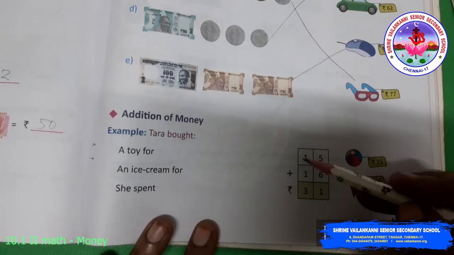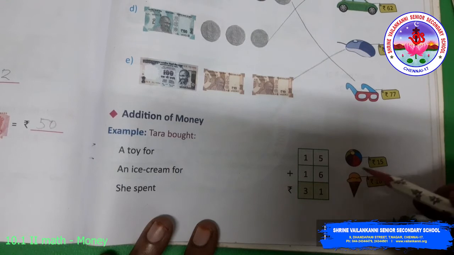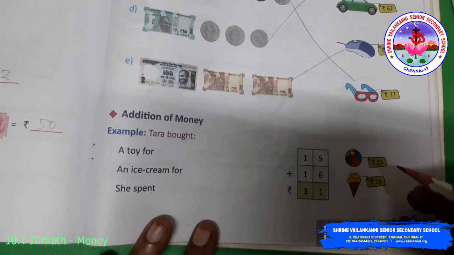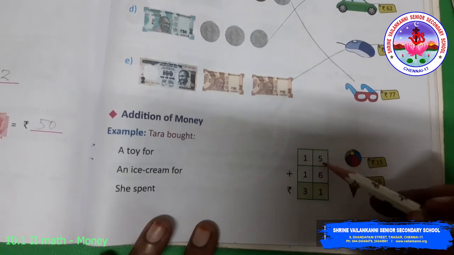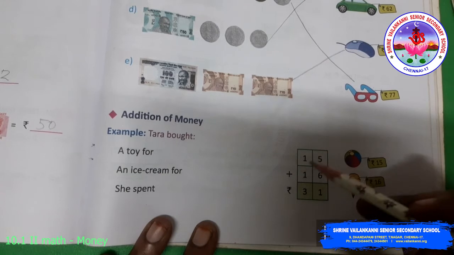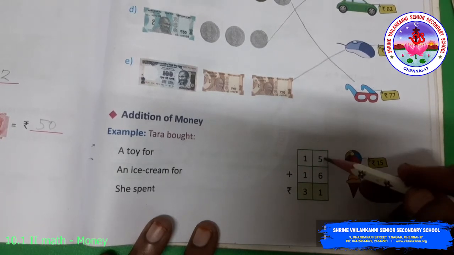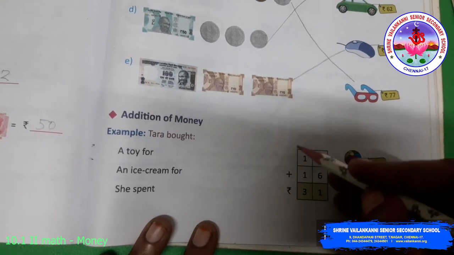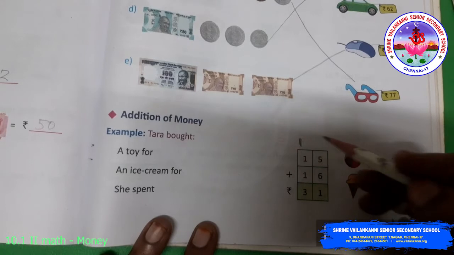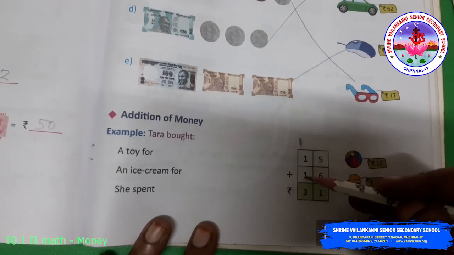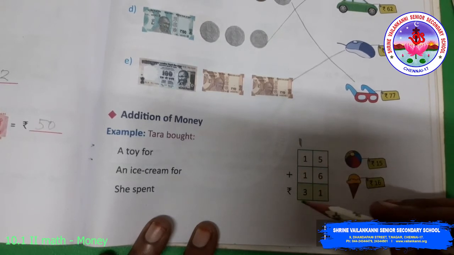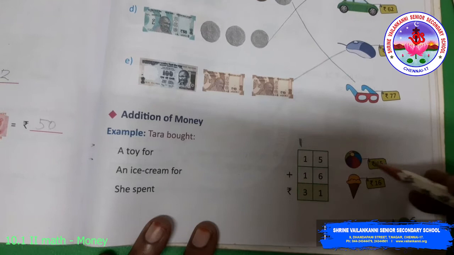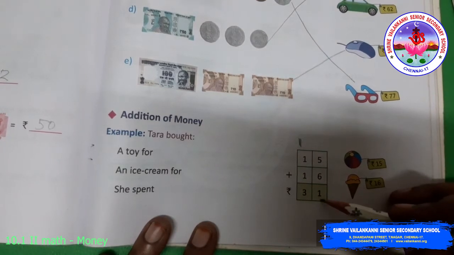We should write the numbers separately, okay? I've told you, the same rule you follow for addition. 15: 1 tens and 5 ones; 16: 1 tens and 6 ones. Write it separately in the correct place and add. First add the ones. 6 plus 5 is 11. So you put 1 here, and 1 as a carryover. Now add all the tens. 1 plus 1 is 2. 2 plus 1 is 3. So you are spending a total of 31 rupees to buy these two things.